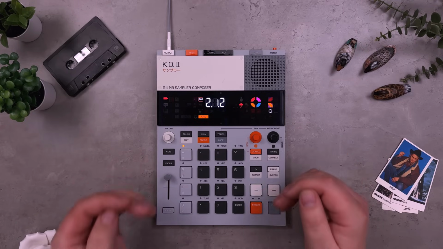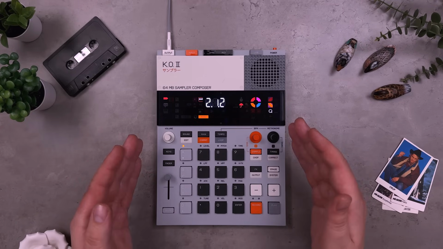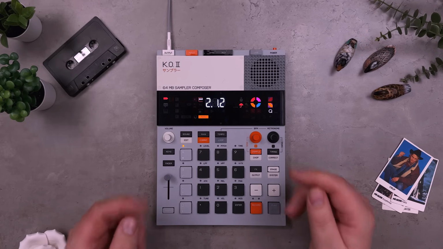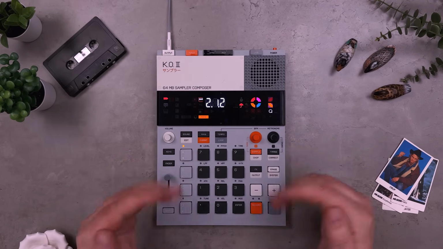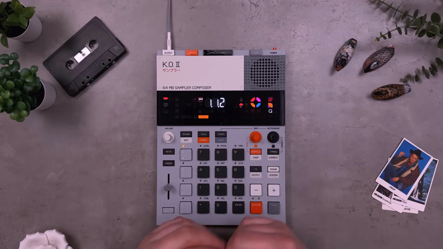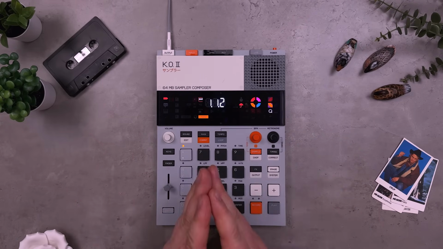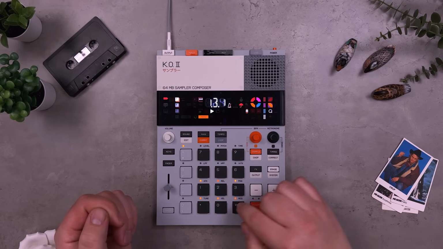First new thing is that they bumped up the polyphony, so you can have 16 mono sounds playing at once and 12 stereo. Very good quality of life improvement. Let's talk about the resampling. It's so good. I have this sound.